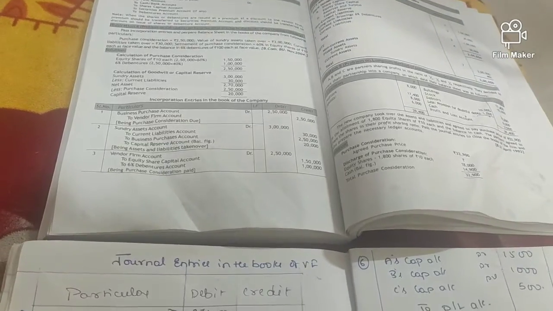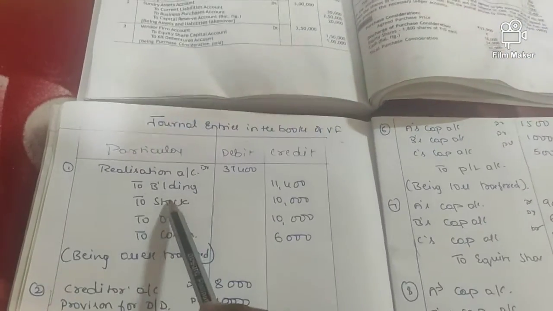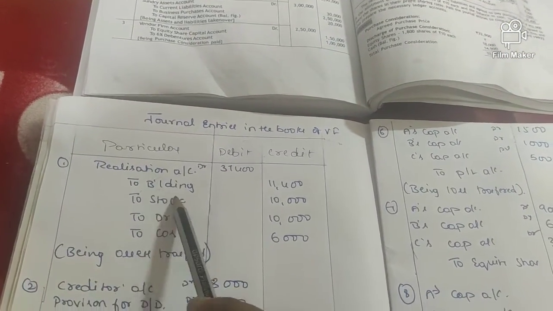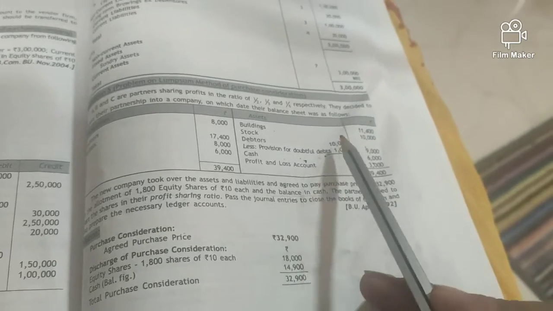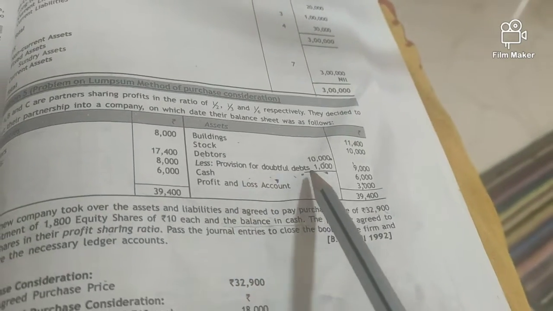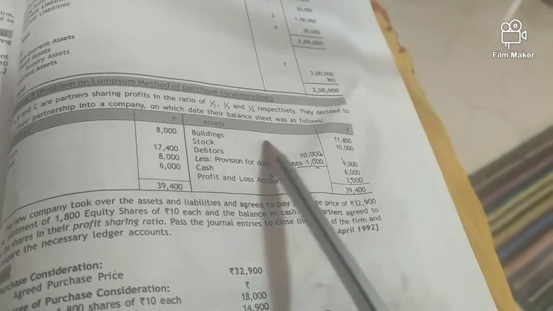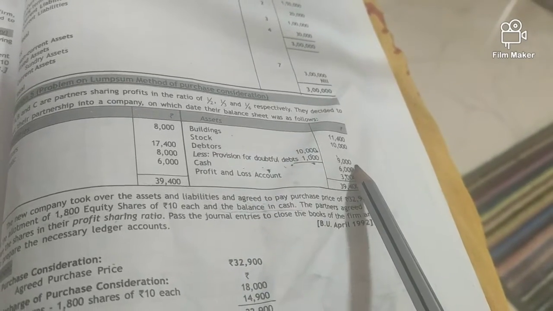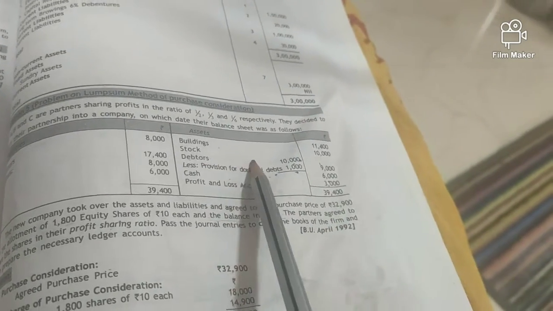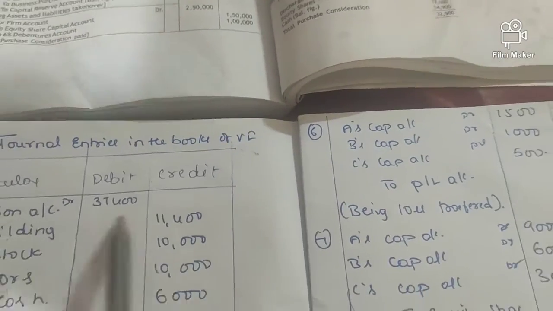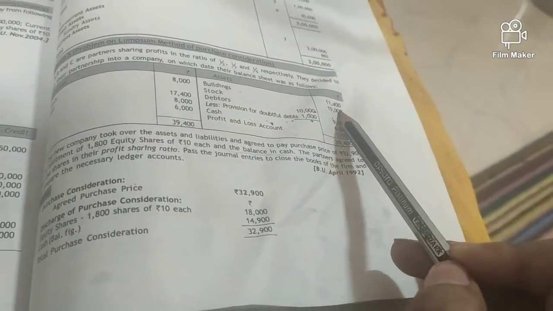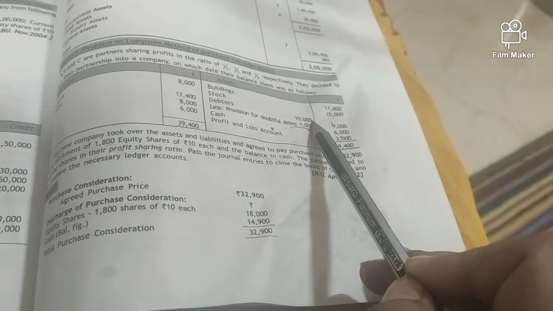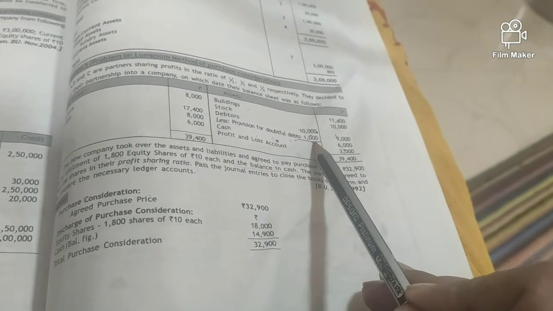The entry will be realization account debtor to the concerned assets account. What are the different assets transferred? Those will be mentioned. Look here in the balance sheet: we have buildings, stock, debtors, provision for doubtful debts, cash. These are the assets which are being transferred to the company. So to building account 11,400, which is given here, stock 10,000, debtors 10,000, and provision for doubtful debts he has given 1,000.